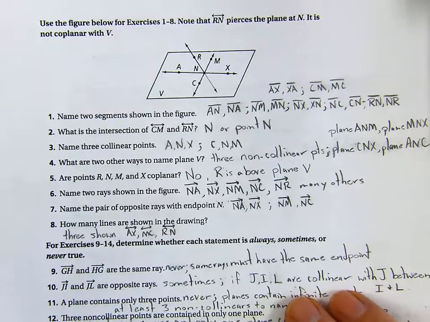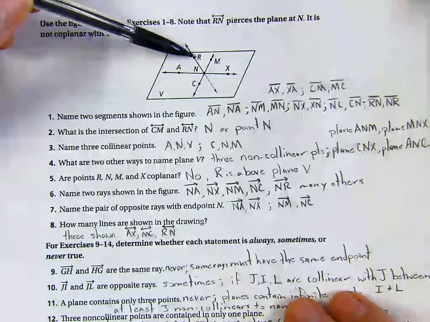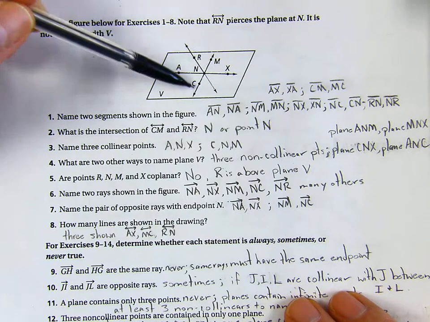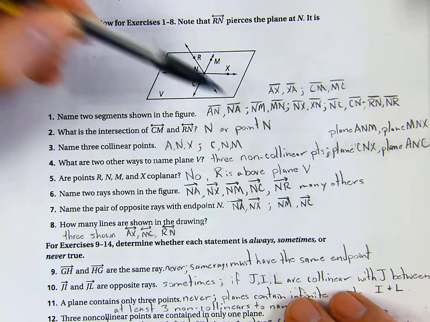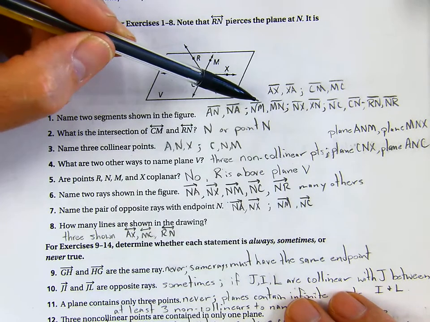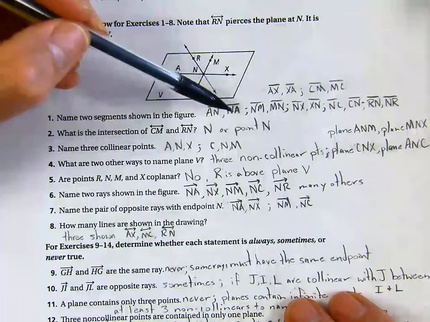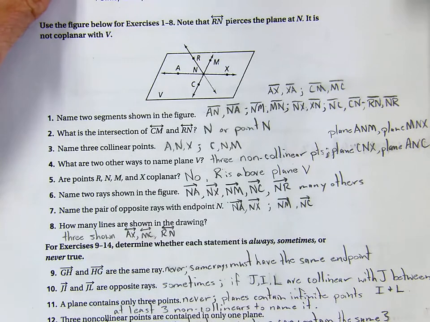First is name 2 segments shown in the figure. Now, I, of course, listed a whole lot more segments than necessary, but you can just look at this list. I tried to exhaust the whole list. I have segment AN, segment NX, segment NM, and NC, and RN, and AX, and MC. So there's a bunch of segments. Plus, I named them both ways. If you say AN, you could have said NA instead. That's only one segment. If I say NM, I could have said MN instead. But that's just the same segment. So I've actually listed 1, 2, 3, 4, 5, 6, 7 unique segments, but you could have listed them either way. And they said just 2. So if you did 2, then you're fine.